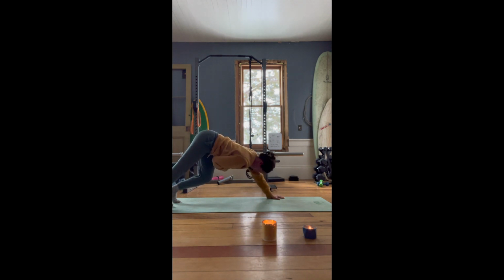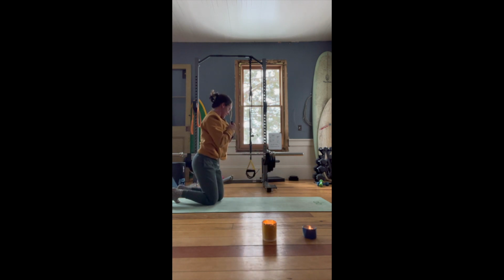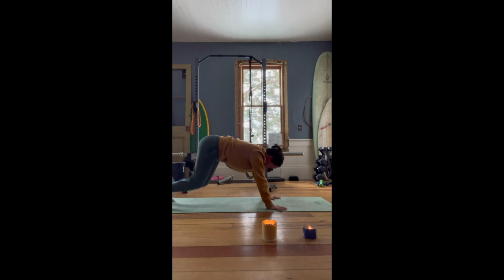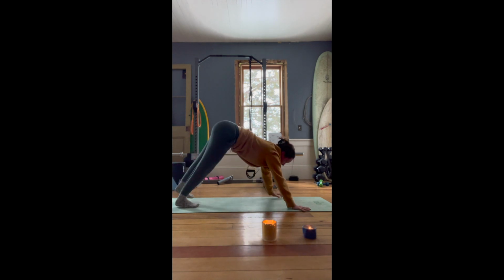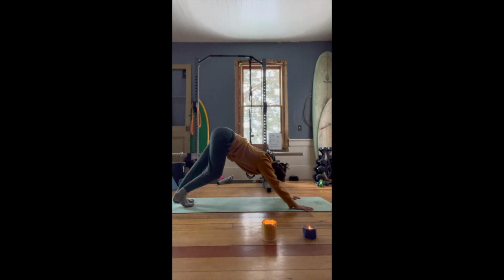The most important thing here is letting your neck be nice and heavy, right? There's no tension in our neck right now. Our neck's heavy. We're pushing the mat away. We're pushing our hips up and back, protracting our shoulder blades.